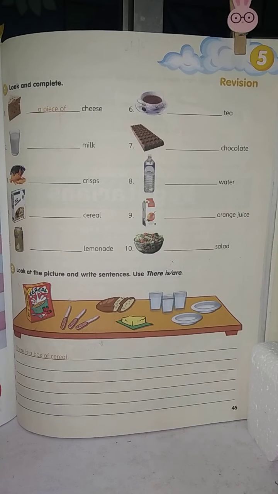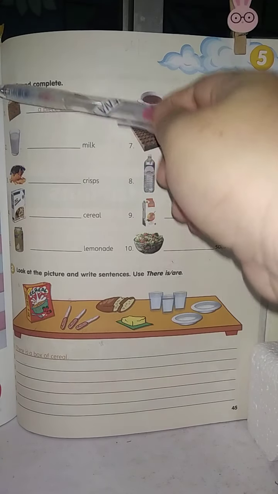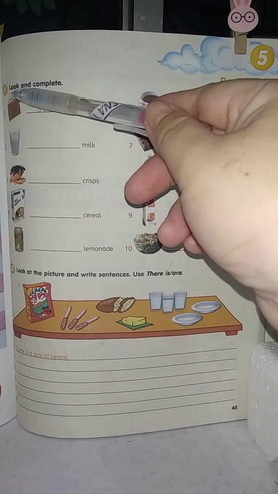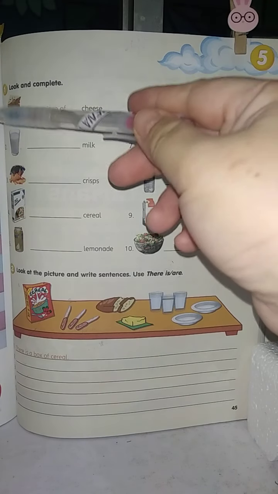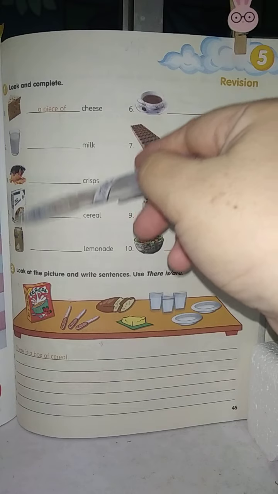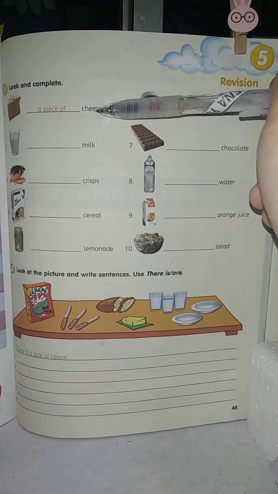Today I'm going to explain how to do the Get Smart Plus 4 Module 5 revision on page 45 and also 46. Firstly, we are going to look at page 45. For activity 1, you need to look and complete. So look at the picture and complete the sentence.